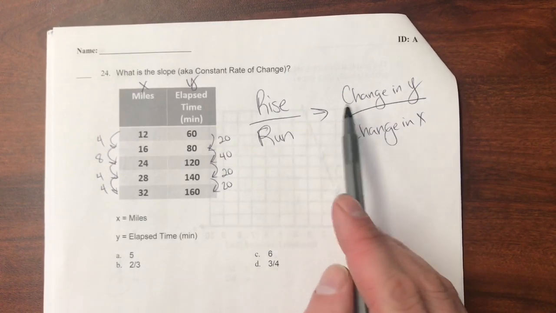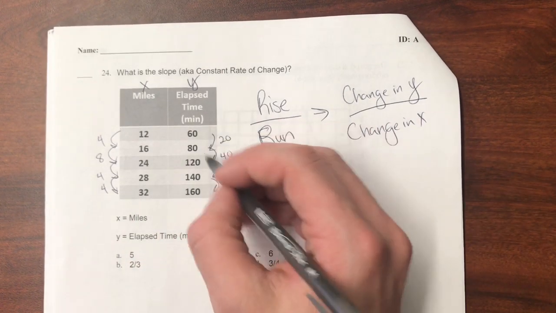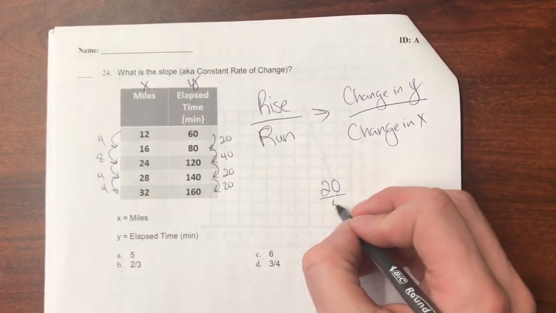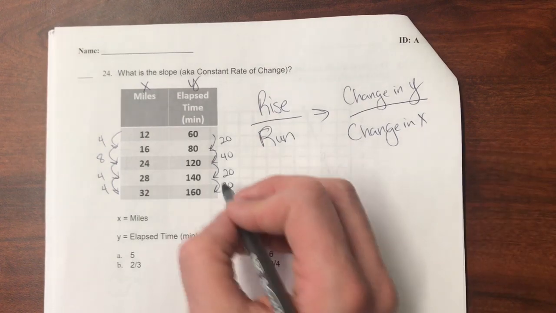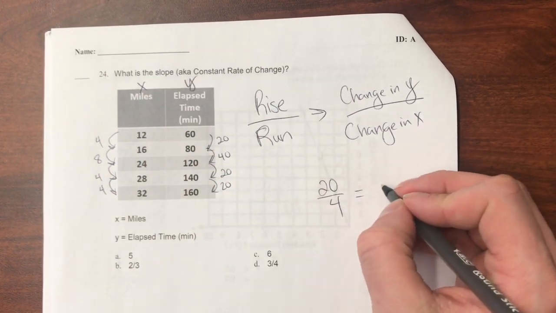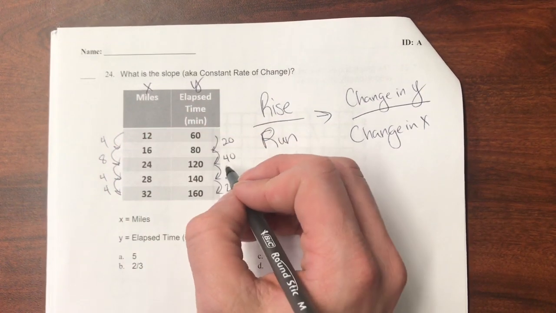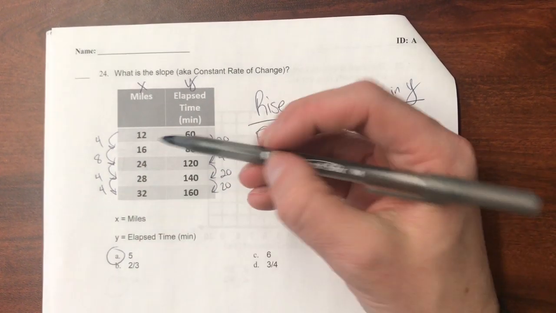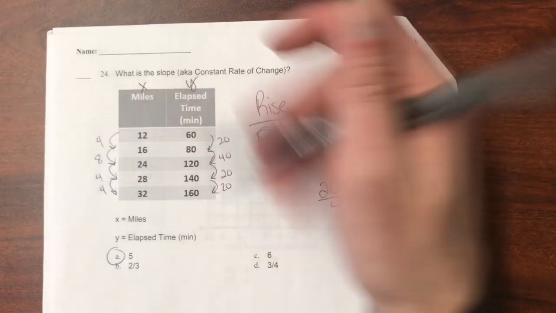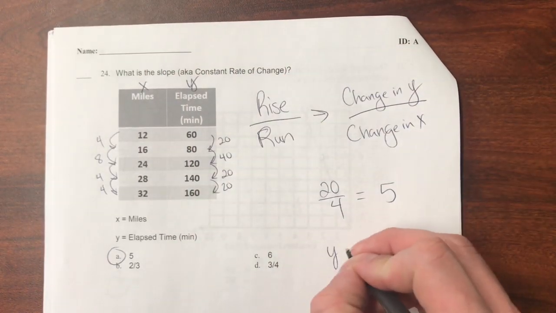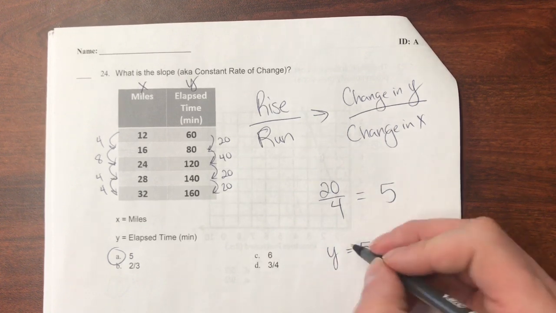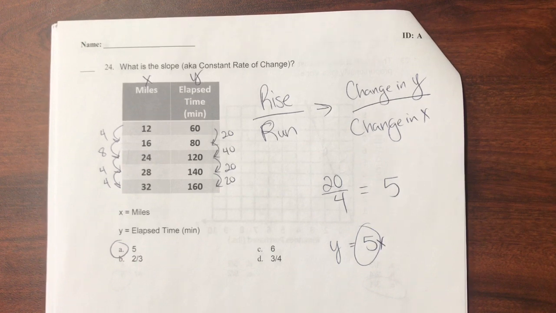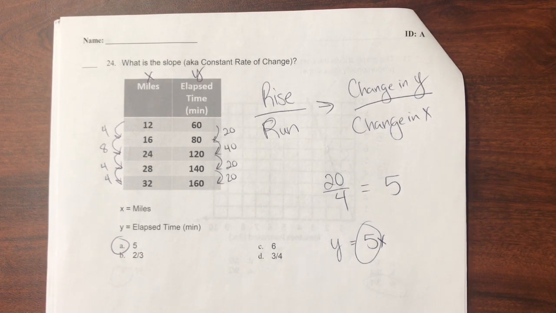But if we're doing y over x, y could be a 20, which matches up with 4. Or you could do 40 over 8, or 20 over 4. Either way, whether it's 20 over 4 or 40 over 8, you're going to get 5. If you wanted to, you could do LinReg, and LinReg would get you the equation y equals 5x, which tells you that the slope is 5. Multiple ways of doing it, but that's just a couple of them.